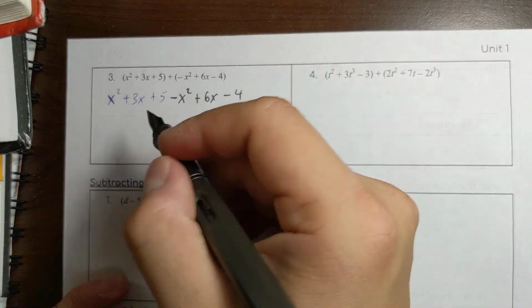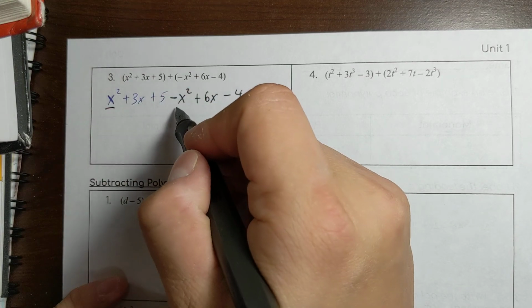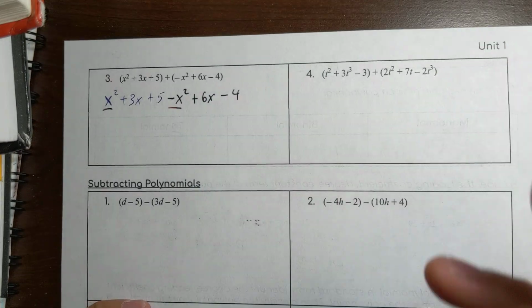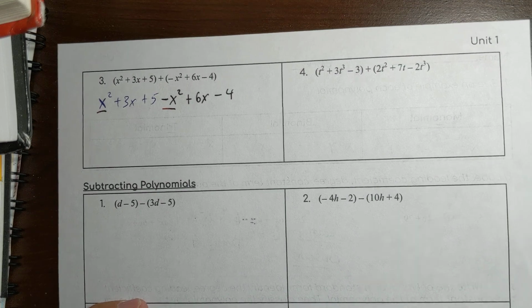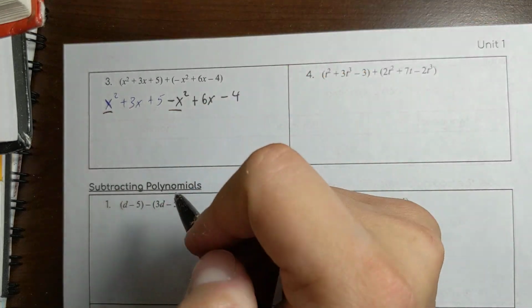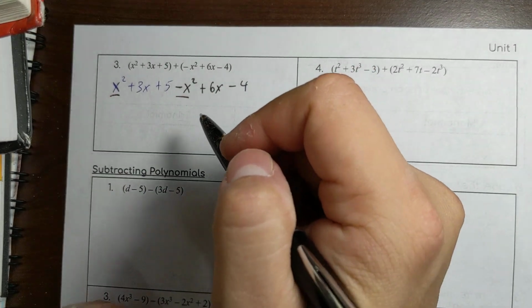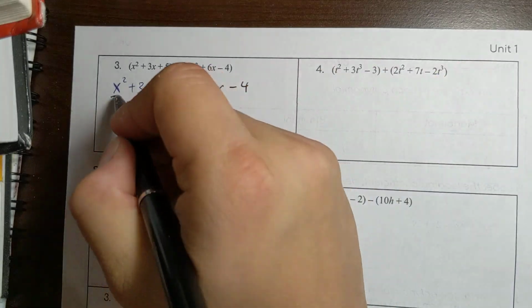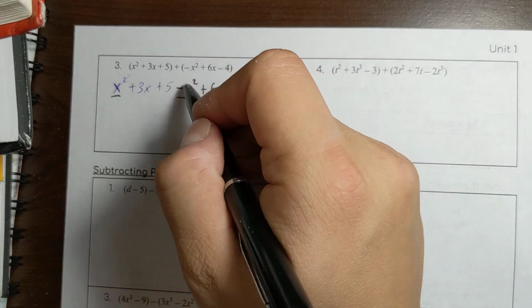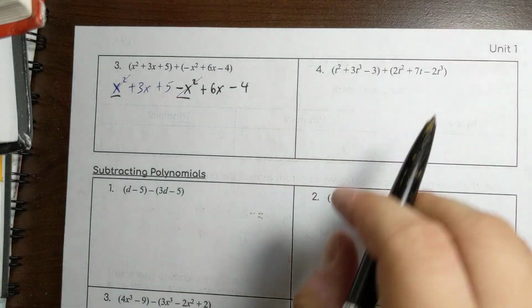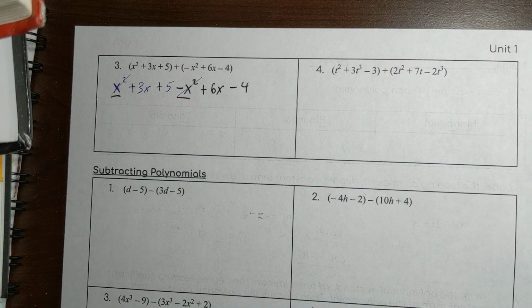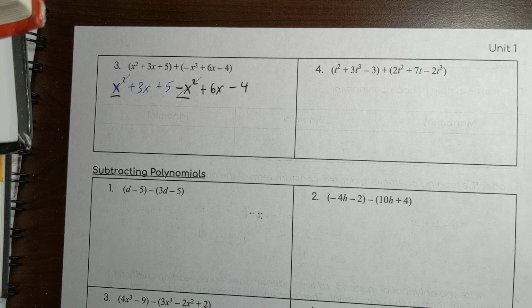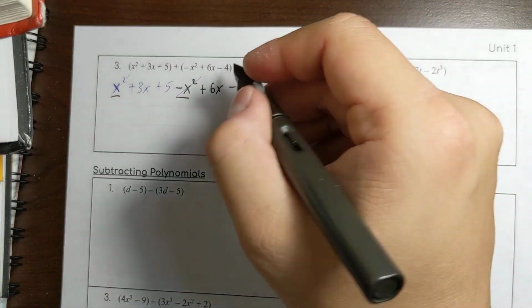From there, you should be able to see that x squared and negative x squared are identical terms with different signs, give and take. So then you can combine like terms. The x squared terms are gone, because x squared plus negative x squared is 0. There's no point in keeping those.